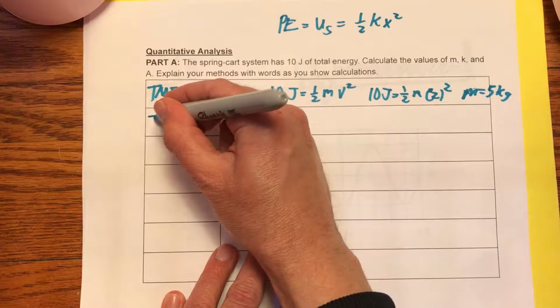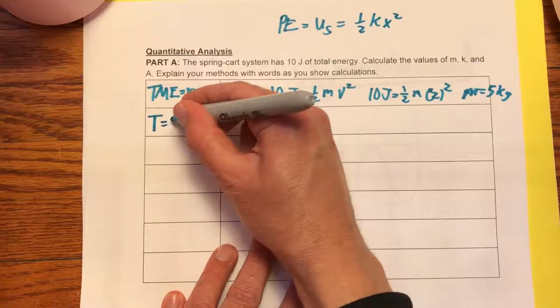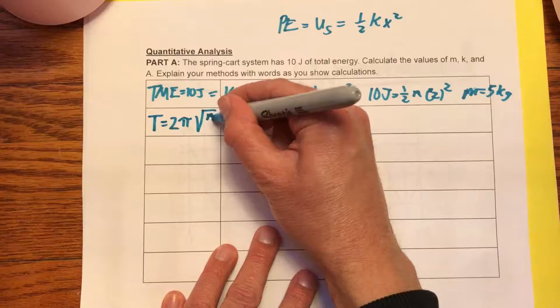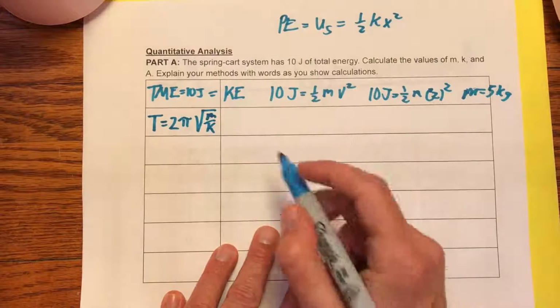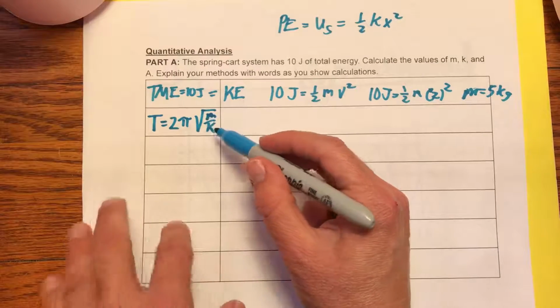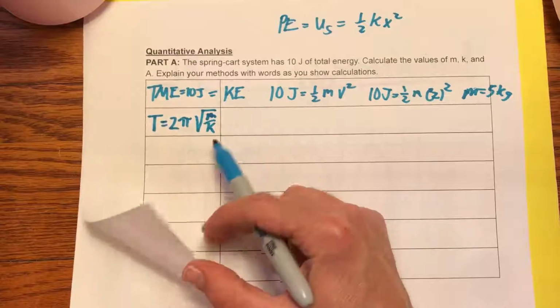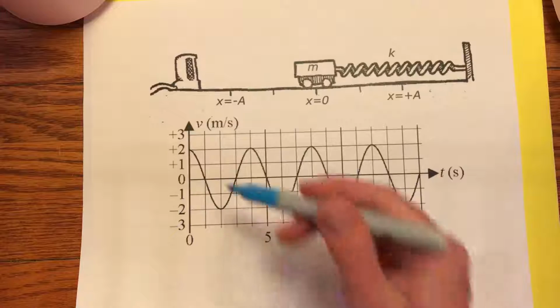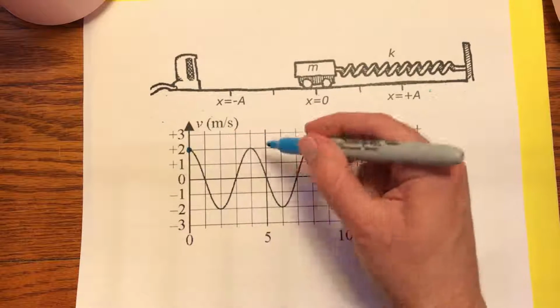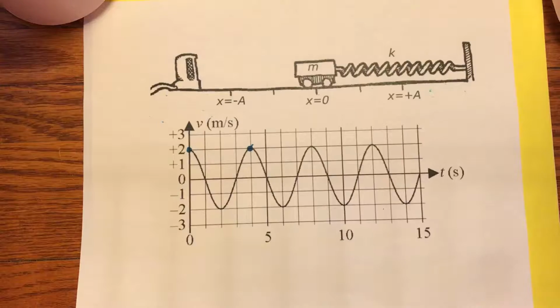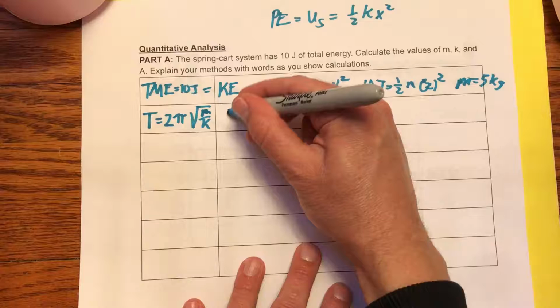The way to go here is the period. The period of a spring is 2 pi times the square root of the mass over the spring constant. We know the mass now, we don't know the spring constant, but we can get the period off the graph. It starts at 0 seconds, and by the time we get to 4 seconds, we've completed a cycle. So we do know the period.